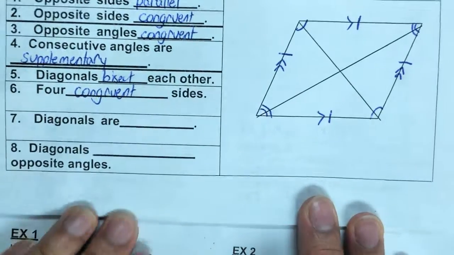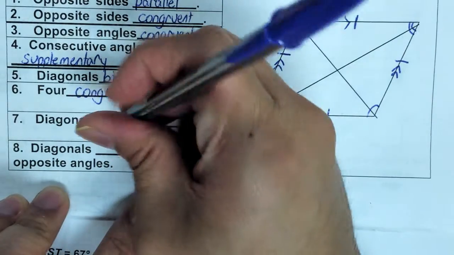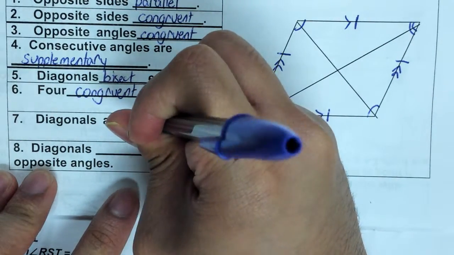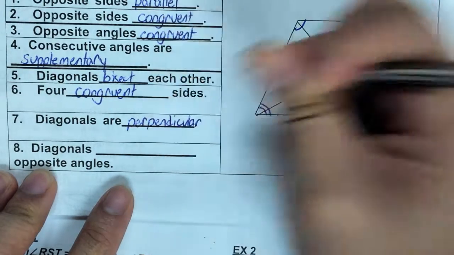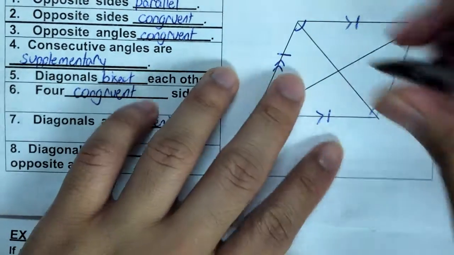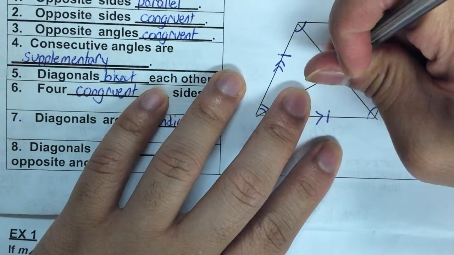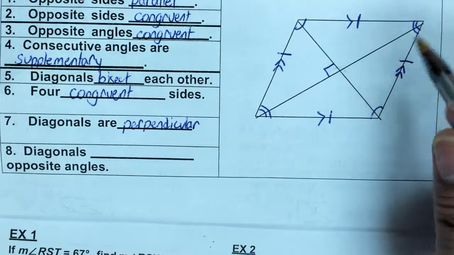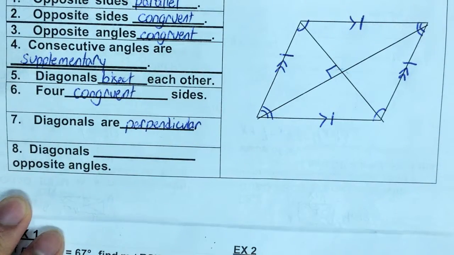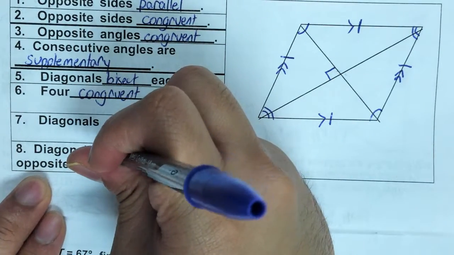Then diagonals are perpendicular. Which means in here is a right angle. And these are all right angles inside. And diagonals bisect the opposite angles.